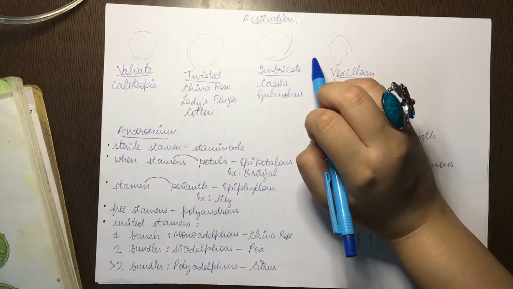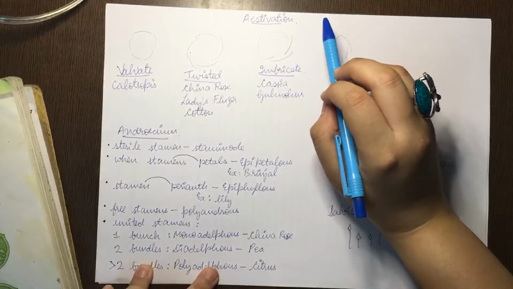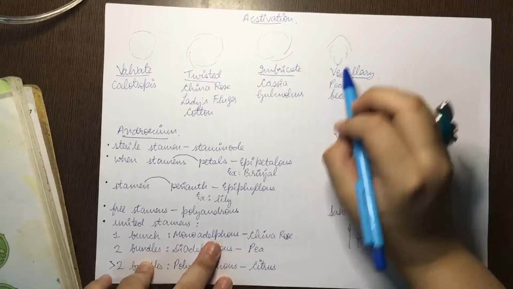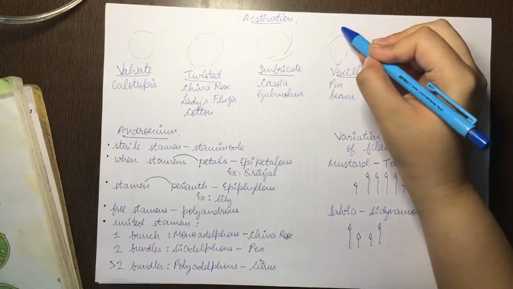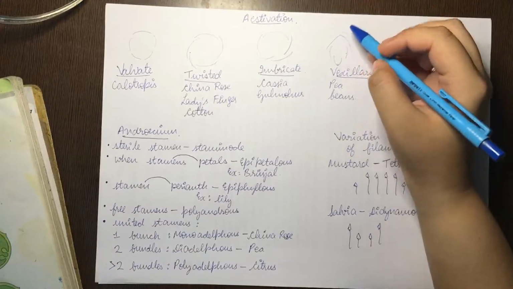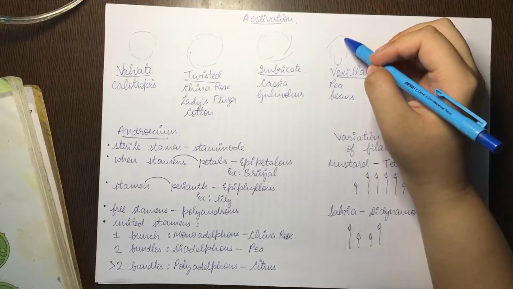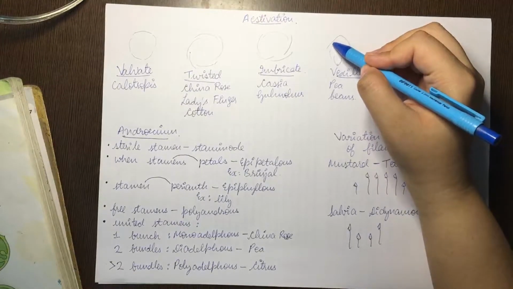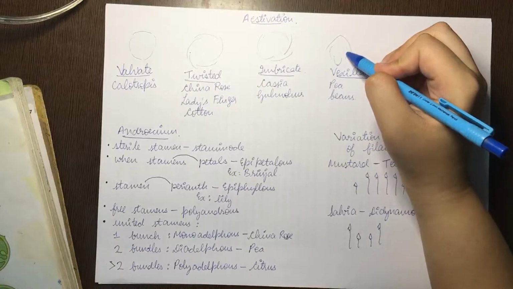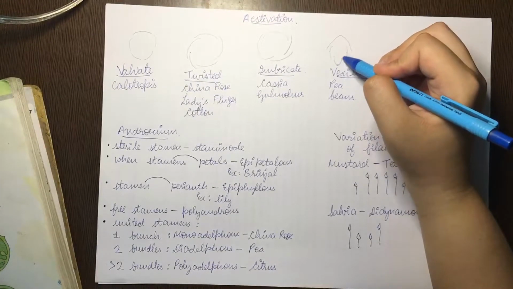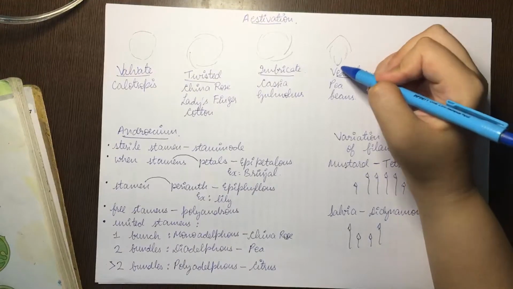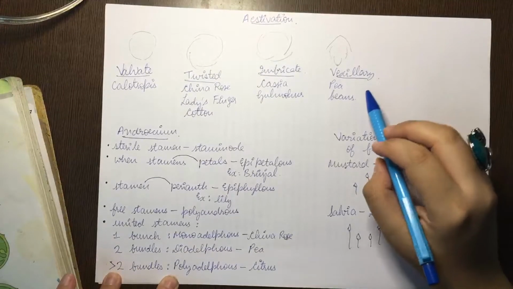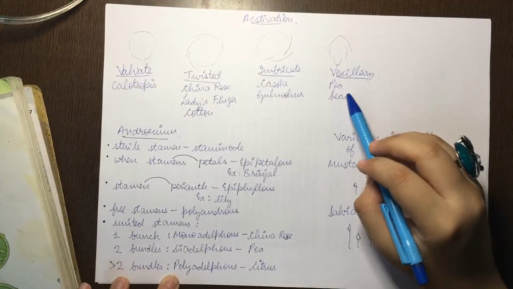Imbricate is no particular order, Acacia, Gulmohar. Now vexillary, this is the mother axis and there are total 5 petals. This is the standard which overlaps the 2 lateral petals or wings, which in turn overlap the small anterior petals, and these are also known as keel. And this is a characteristic property of pea and beans.